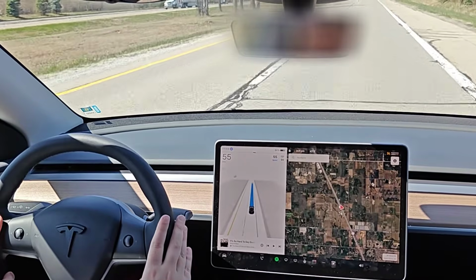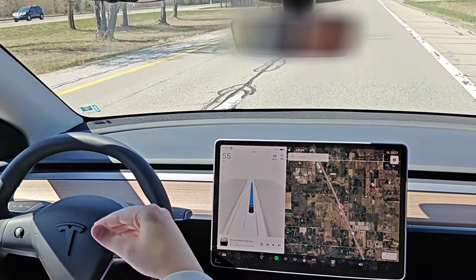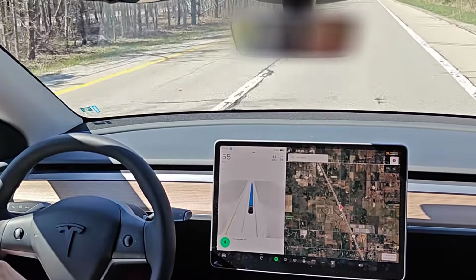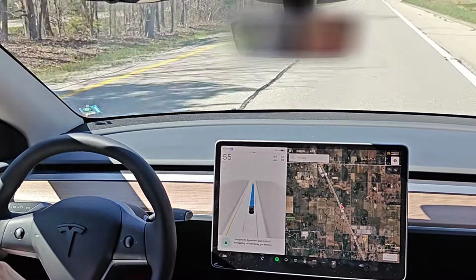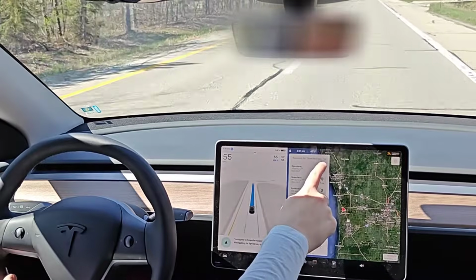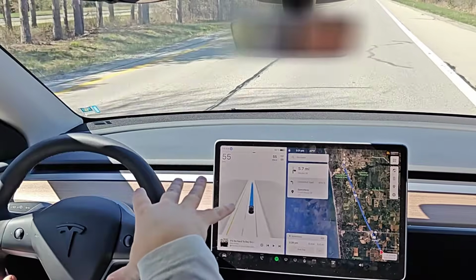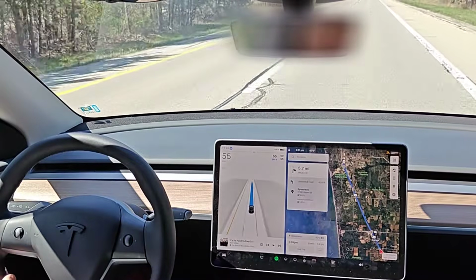So I'm going to set a navigation destination so that the vehicle knows where it wants to get me to. Navigate to Speedway gas station. So then I can select where I want to navigate to and navigate there. So my car is going to take me from where I currently am to that destination.